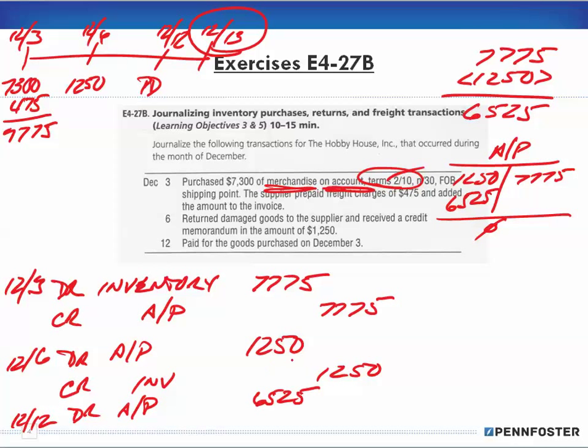But that's my accounts payable. What am I going to pay in cash? In cash, I have a 2% discount because I'm paying it within 10 days. How do I calculate my discount? I take my original purchase of $7,300. We're not using the $7,775 because that includes the shipping, and we can't take discounts on shipping.